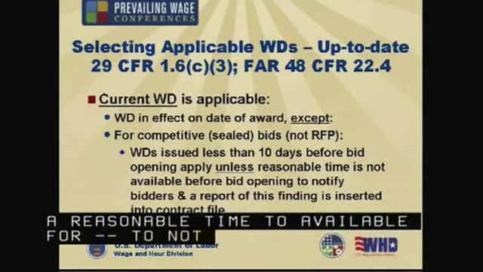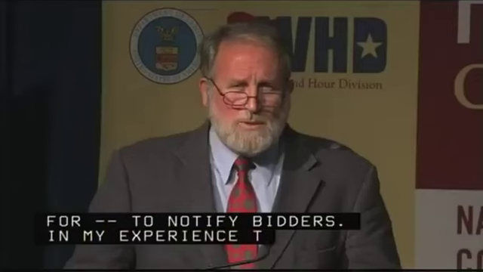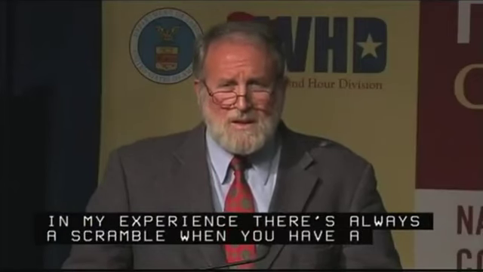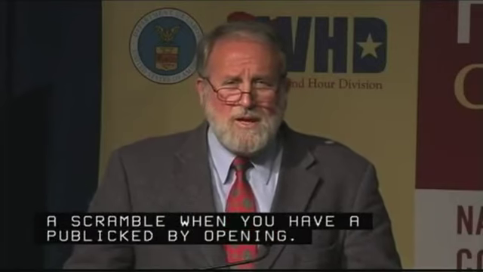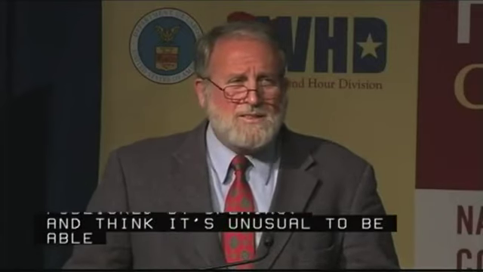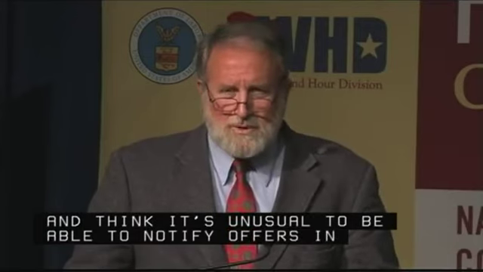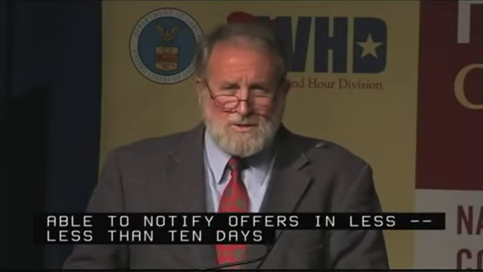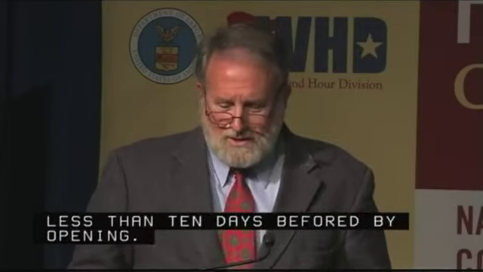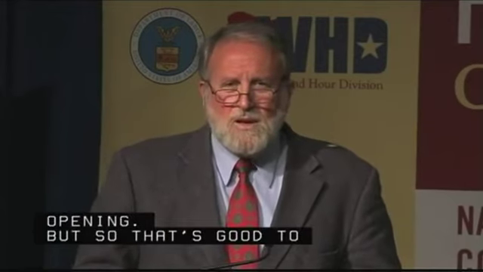In my experience, there's always a scramble whenever you have a public bid opening, and I think it'd be unusual to be able to notify offerors when it's less than 10 days before the bid opening. But that's good to have that flexibility.